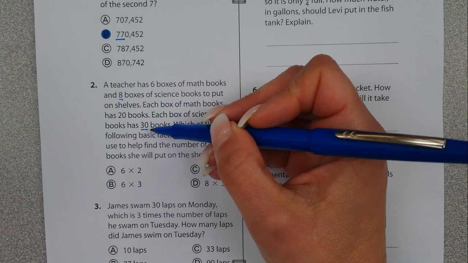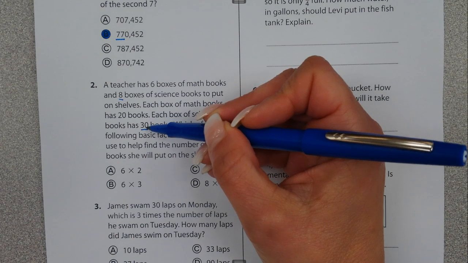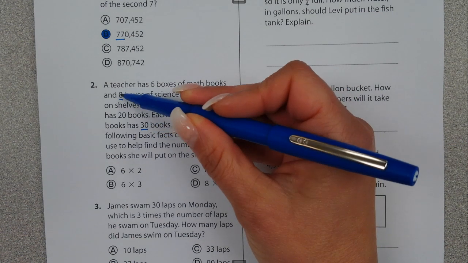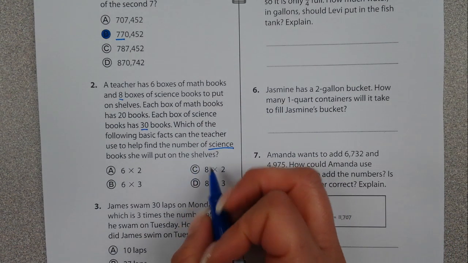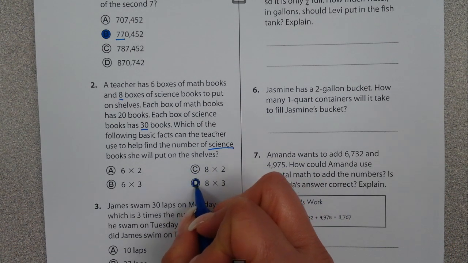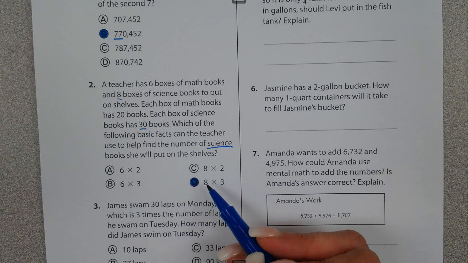Remember, when you multiply any number by a multiple of 10, you just take off the 0 and you do, like here, 8 times 3 and then add the 0. So the correct answer is D. The basic fact is 8 times 3, which is 24, and then you'd add a 0, so that'd be 240 science books.